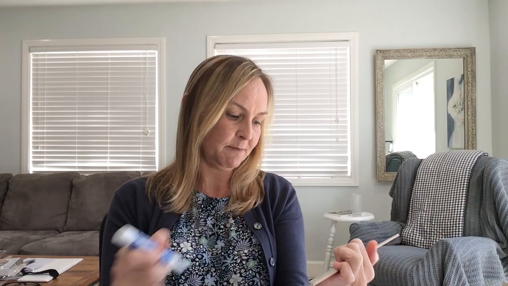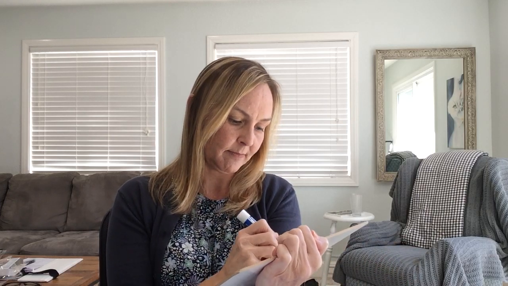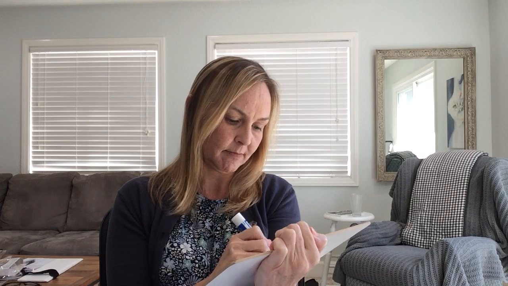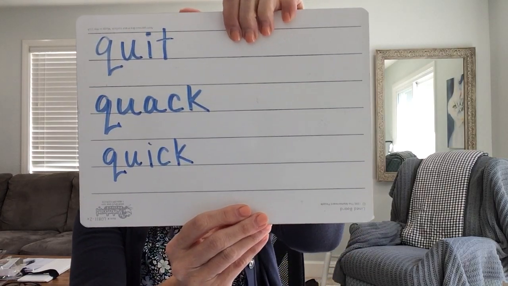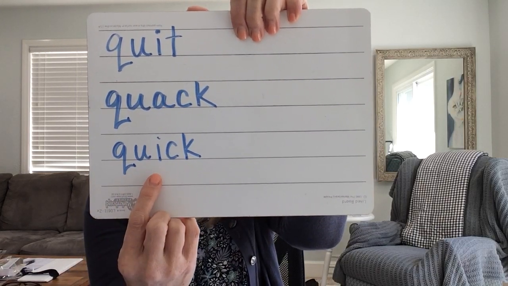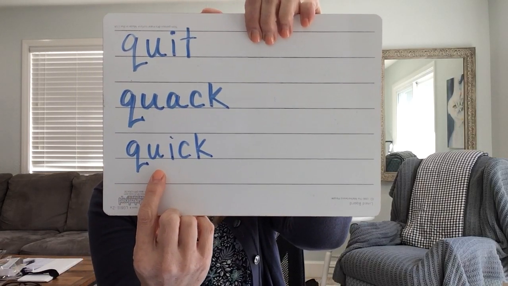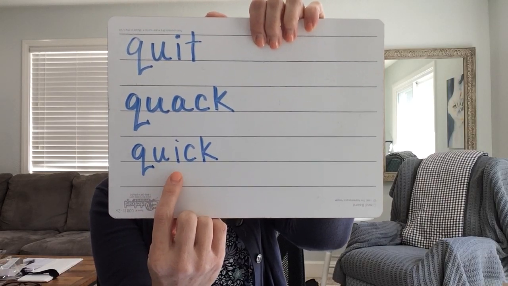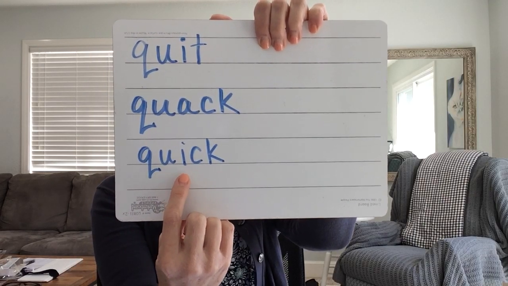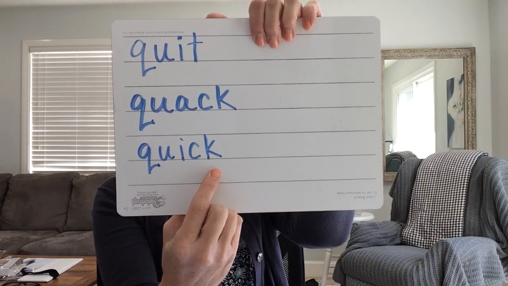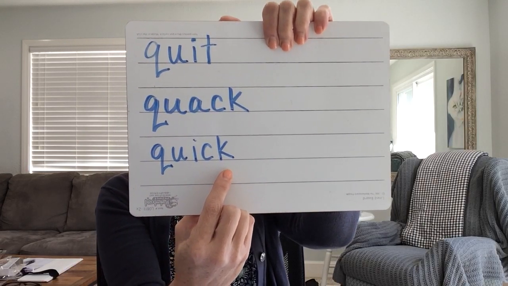Okay, and our last word is quick. Hands up. Qua, I, k, quick. Okay, go ahead and write it down. Okay, and here we have our word quick. Here's my qua sound, Q, with its best friend U. I, which is a short vowel. And because it's a short vowel, the kind of k I want is a CK.